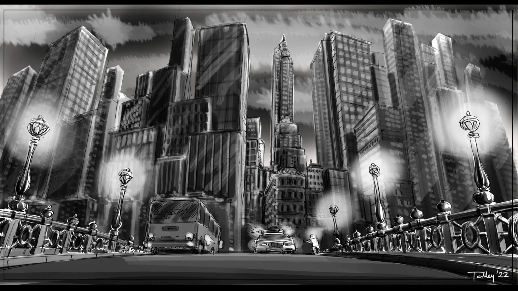So shooting this in one location would mean you would have to have police permission, you'd have to have local government permission, you'd have to be able to lock down the entire city with a large crew, all in radio contact. And so basically you have to buy the city for the day or the 2 days or the 4 days that you're shooting.